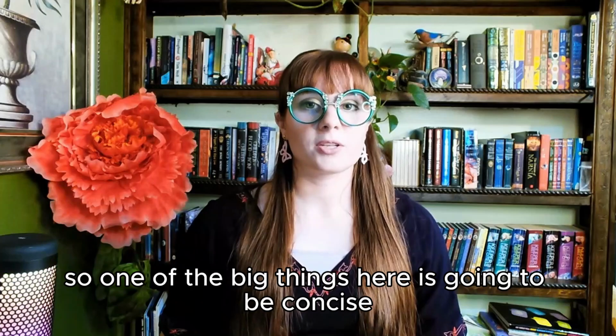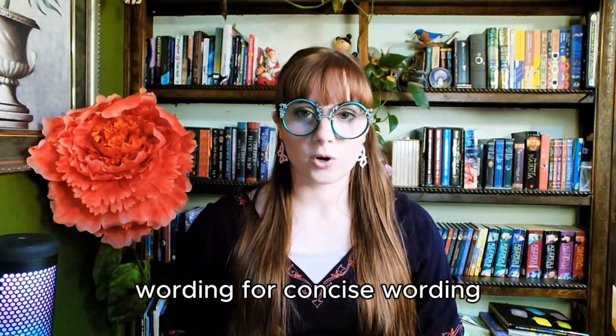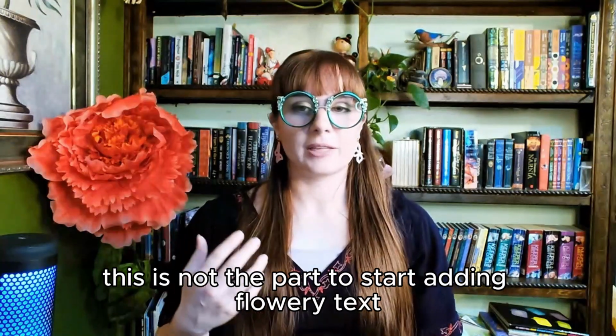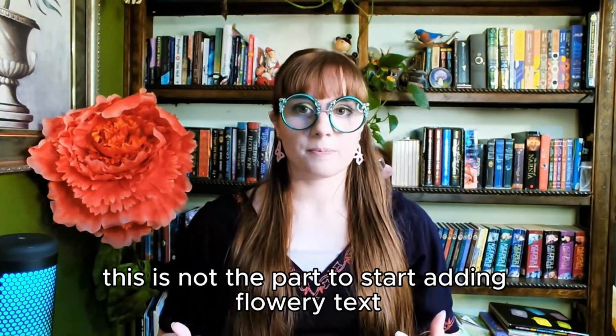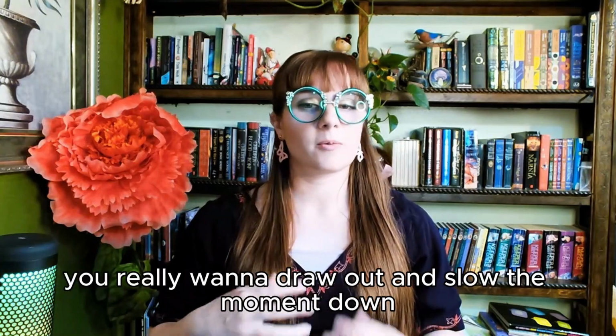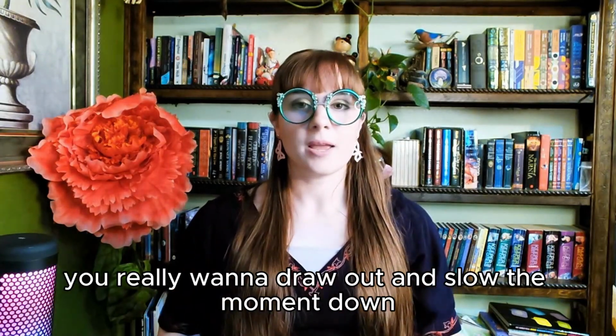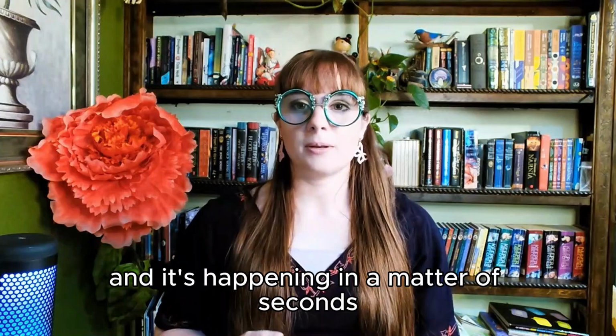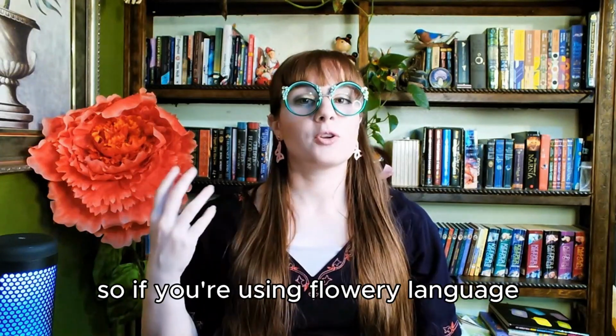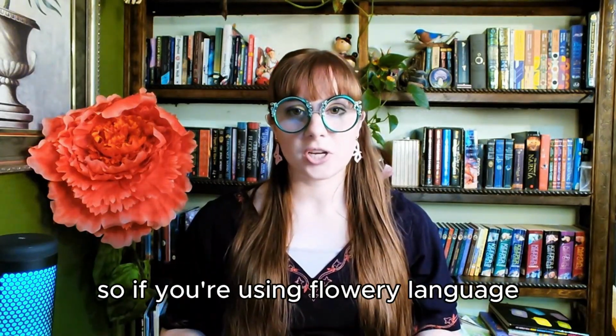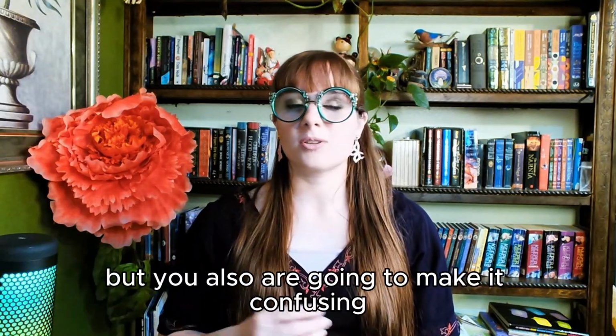So, one of the big things here is going to be concise wording. For concise wording, this is not the part to start adding flowery text. Save that for those scenes you really want to draw out and slow the moment down. But a fight is fast and it's happening in a matter of seconds. So if you're using flowery language, you're going to slow the scene down, but you also are going to make it confusing.